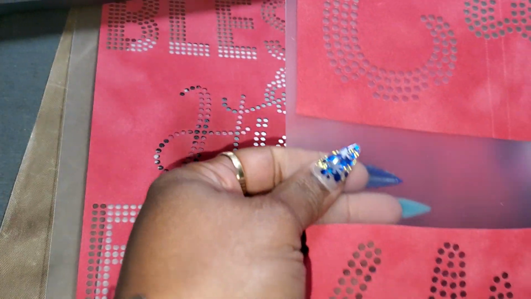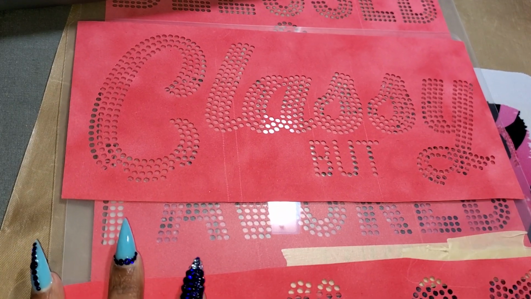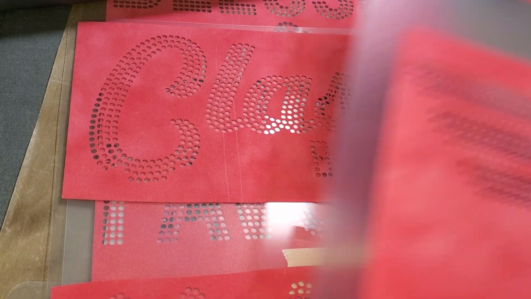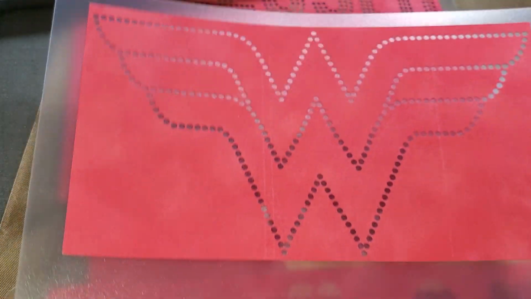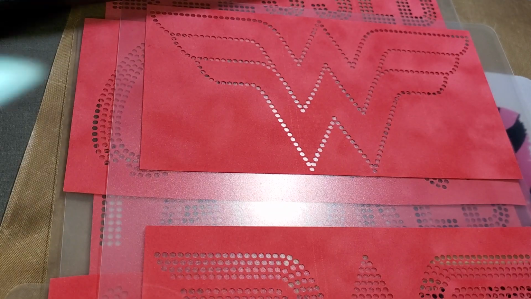And these mats are from Dollar Tree that I store my templates on. And here are some other ones that I've done.